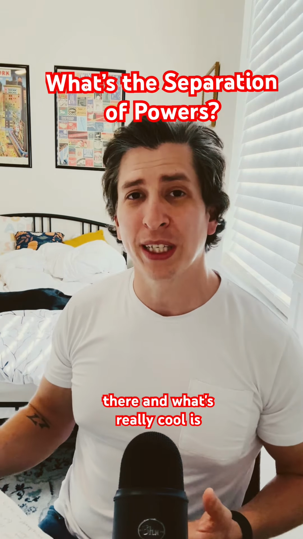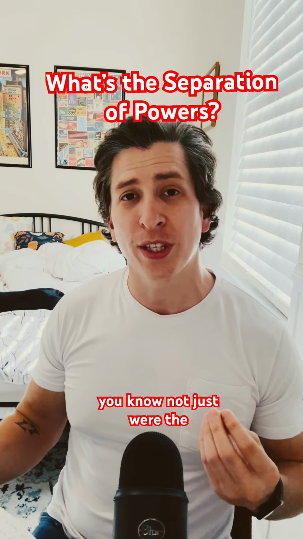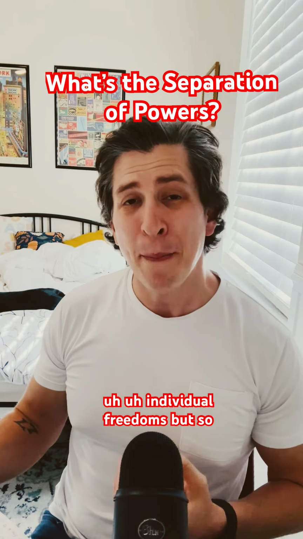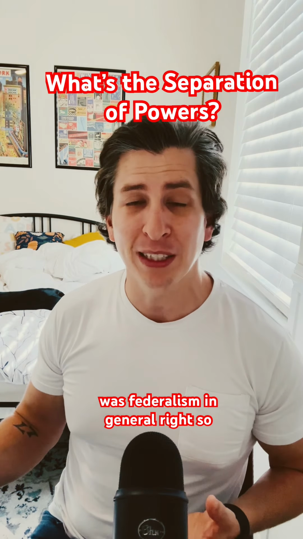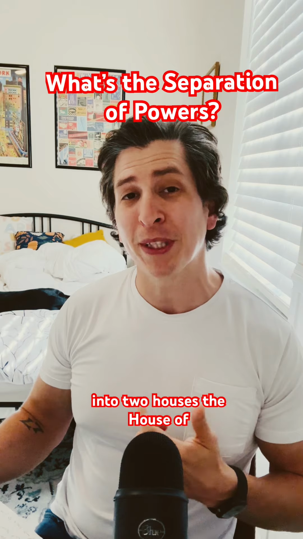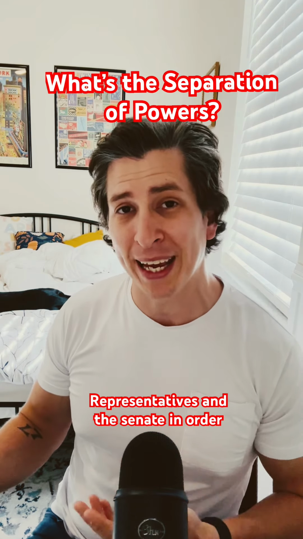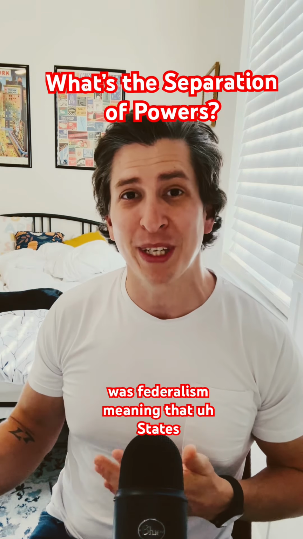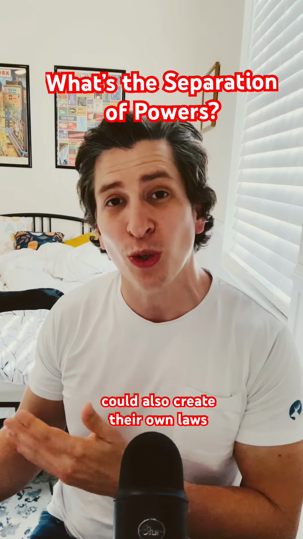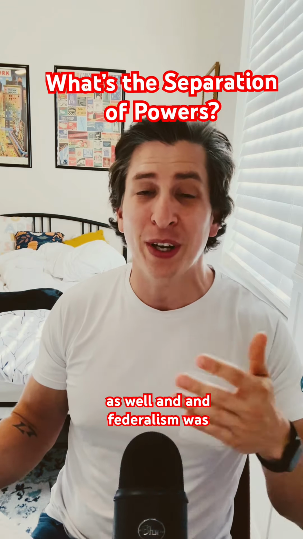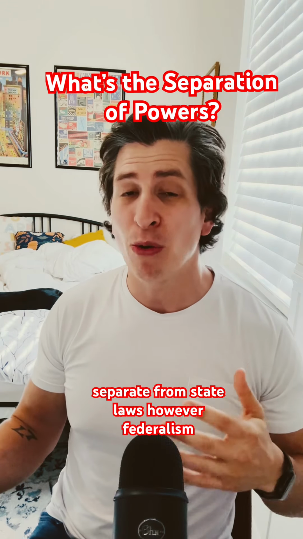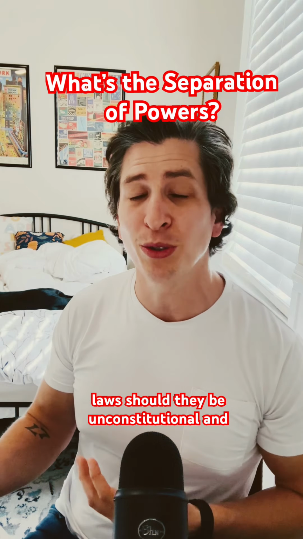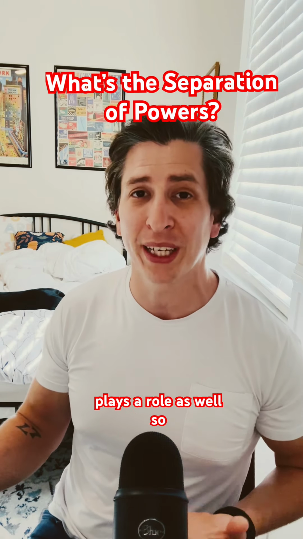And what's really cool is, not just were the separation of powers intended to protect individual freedoms, but so was federalism in general, right? Not just was Congress split up into two houses, the House of Representatives and the Senate, in order for approval, but the other security was federalism, meaning that states could also create their own laws, and federalism was separate from state laws. However, federalism was a check also on state laws, should they be unconstitutional, and that's how the U.S. Supreme Court plays a role as well.